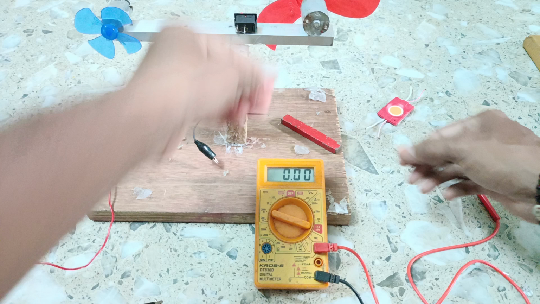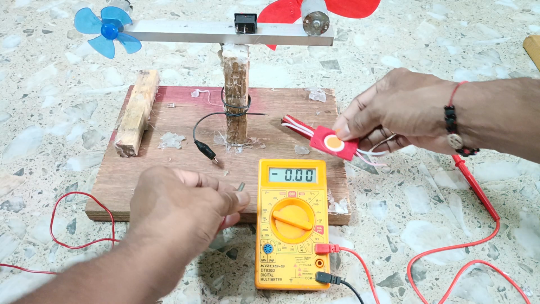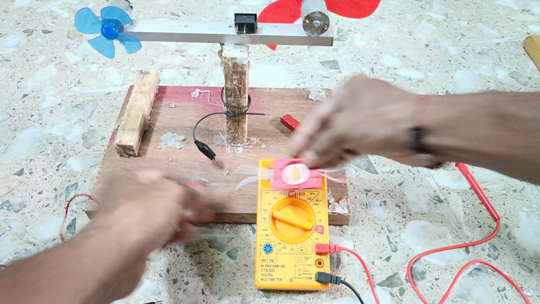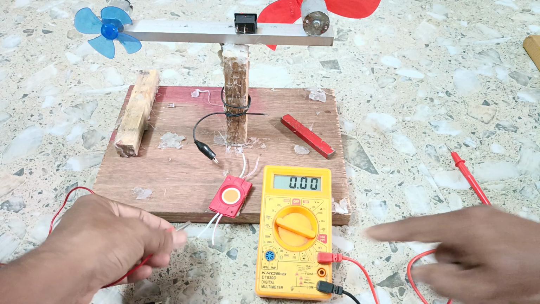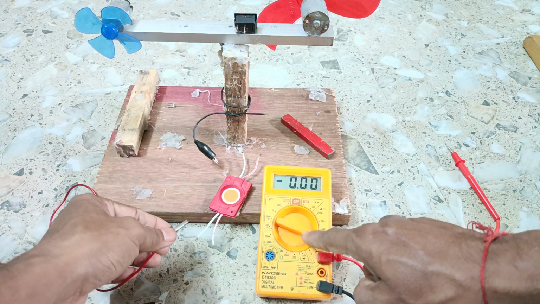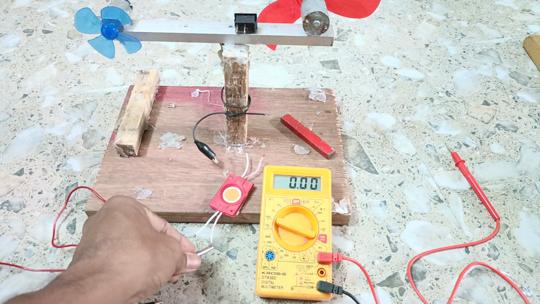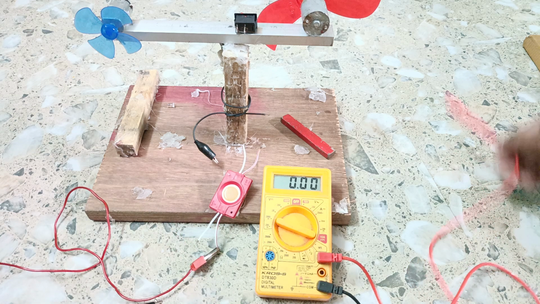Let us check the current in this once again. After that I will check the current through this motor. First of all, we will check the current through this LED. We have put this in the 10 ampere range, and let us check what the current through this LED is.